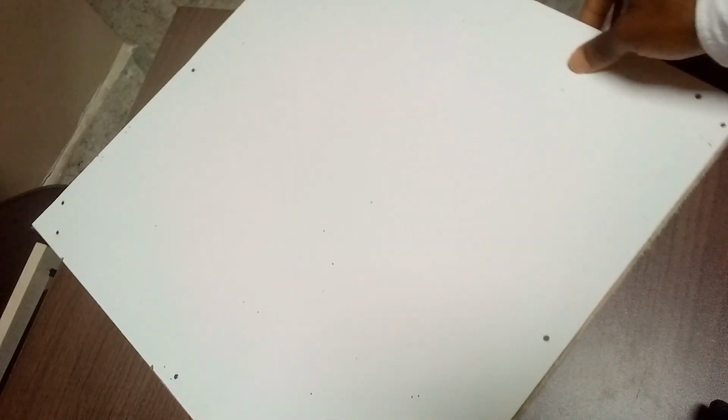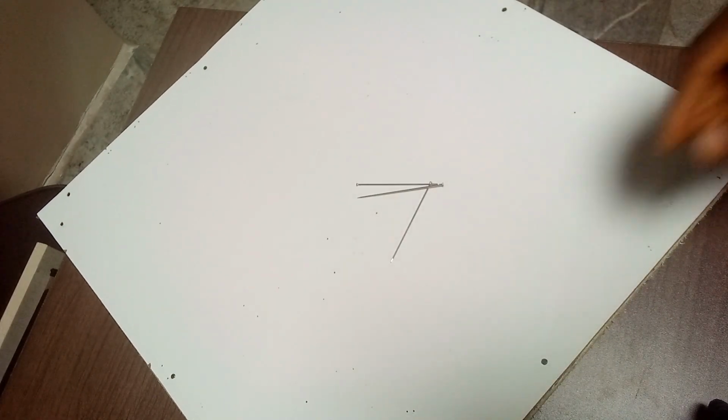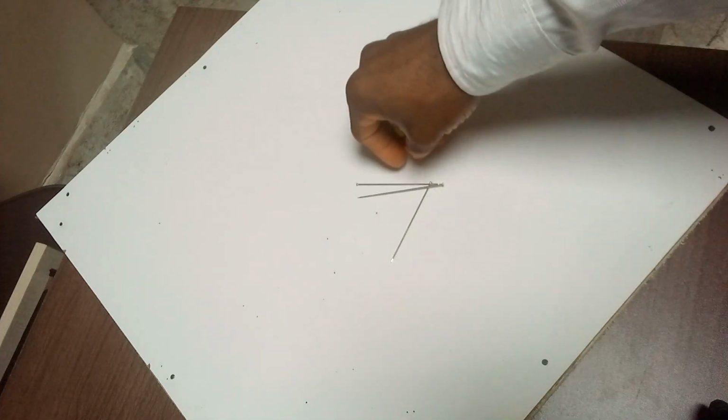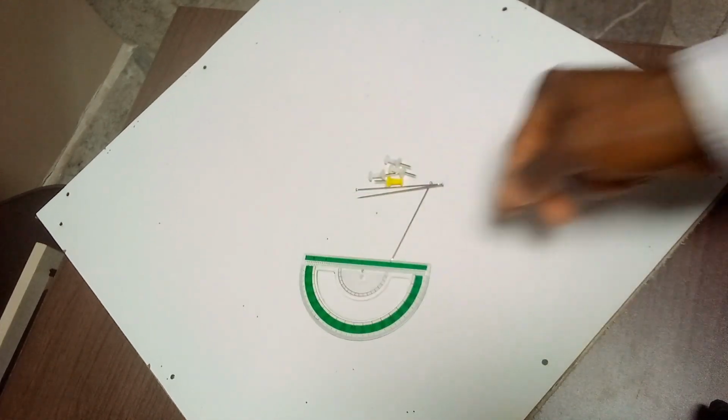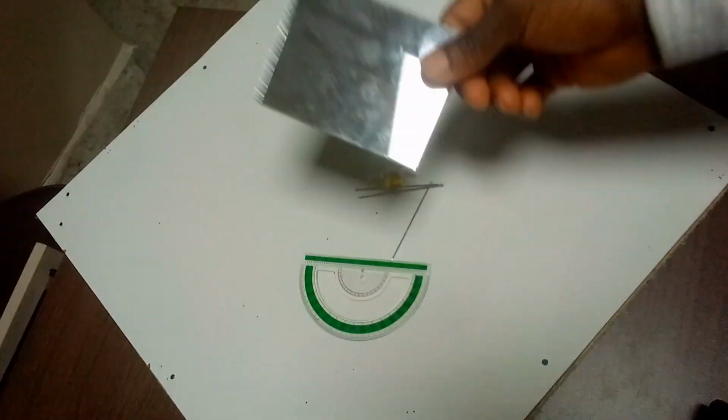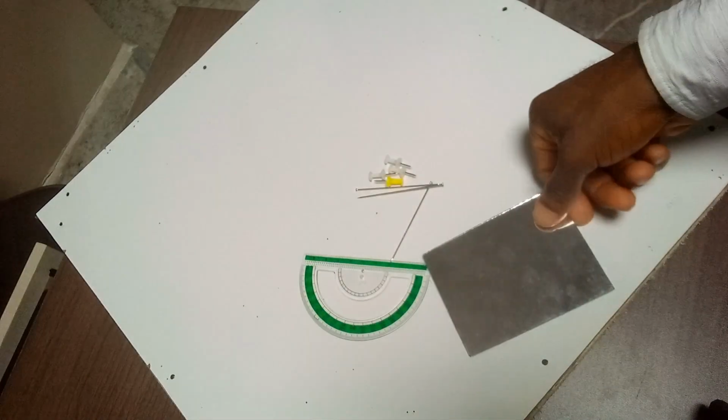So next, I'm going to be showing us the practical apparatus that we need to carry out this procedure. First of all, to carry out this experiment, we need our drawing board. Second, we need our optical pins, in case you are using optical pins. Then next, we need tags to tag the papers. Then you will be making use of a protractor. Then you will also be making use of plane mirrors.